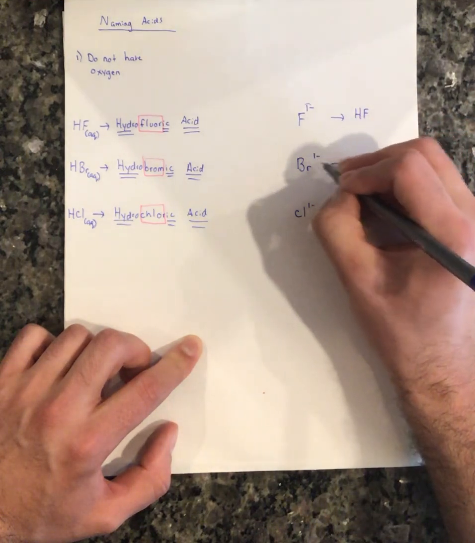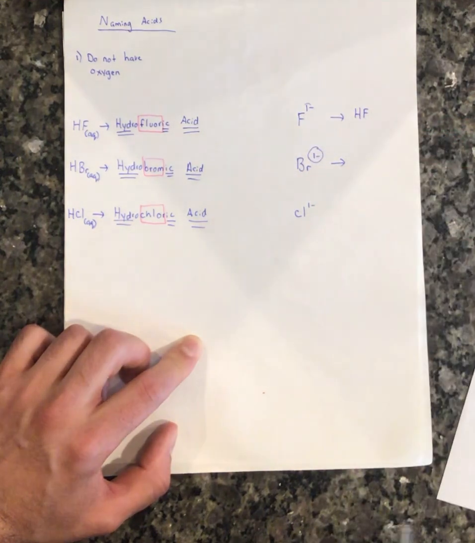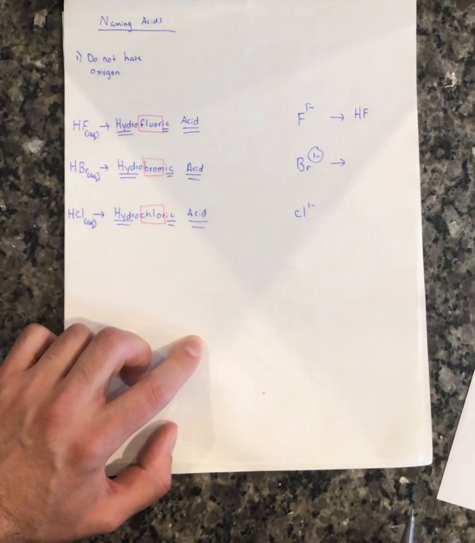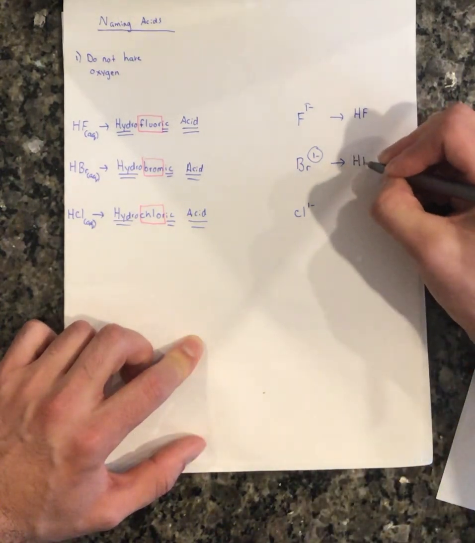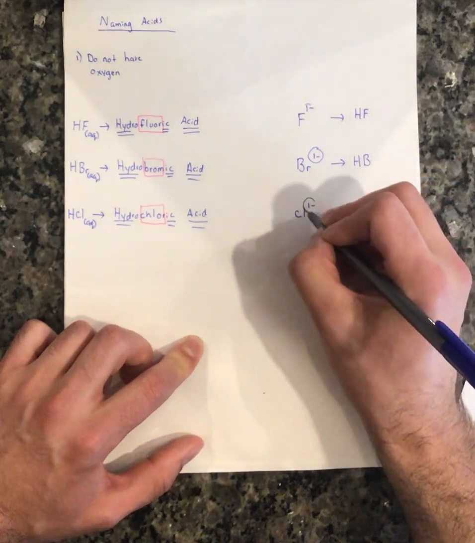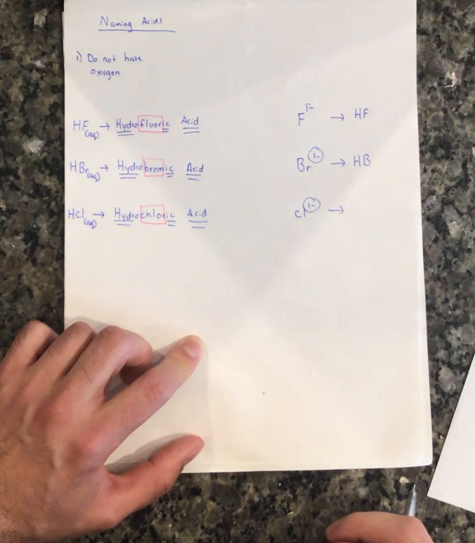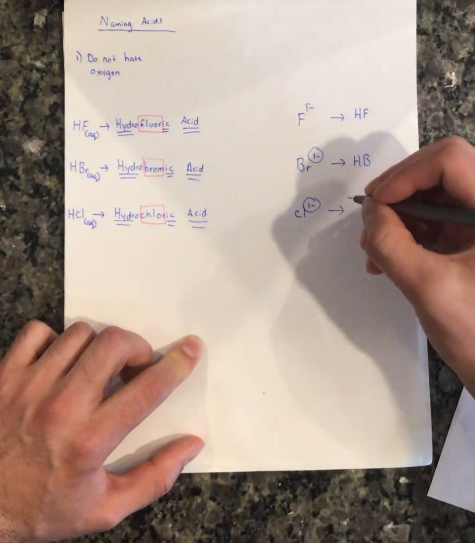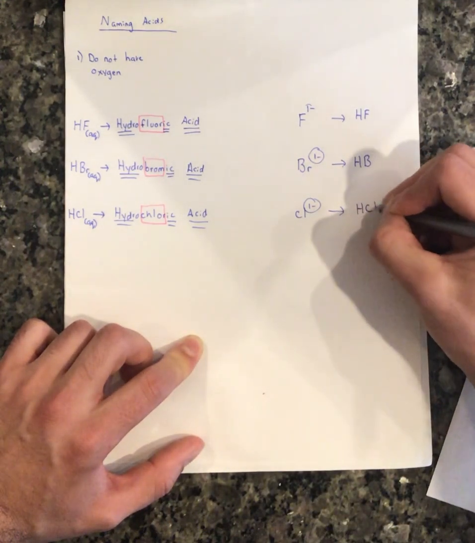Here, once again, the charge is 1 negative. Because it's 1 negative, it means we could add 1 hydrogen to it. And lastly, chlorine, once again, 1 negative charge means we can add 1 hydrogen to it, and we'd get HCl.